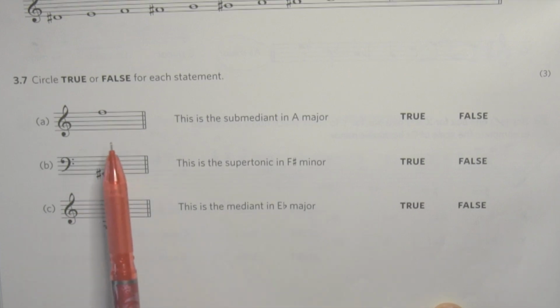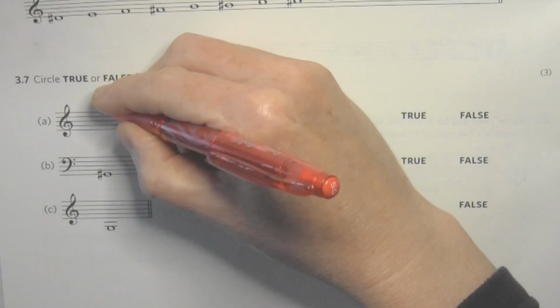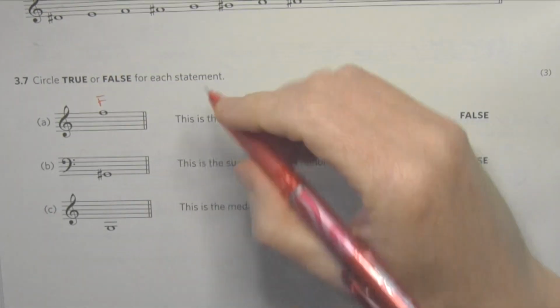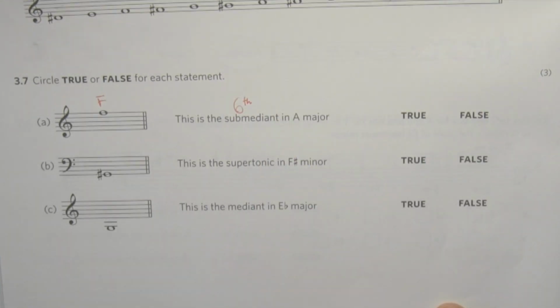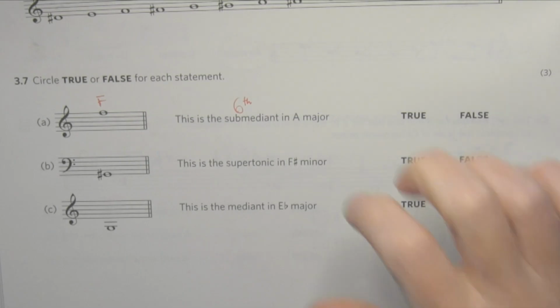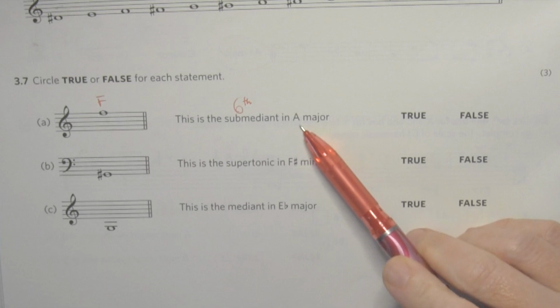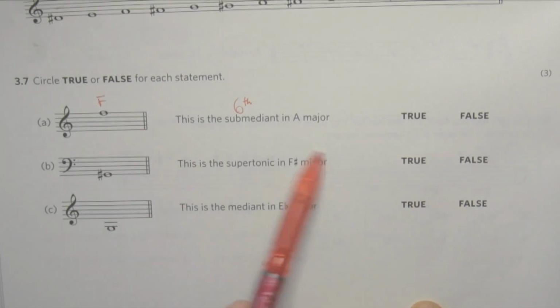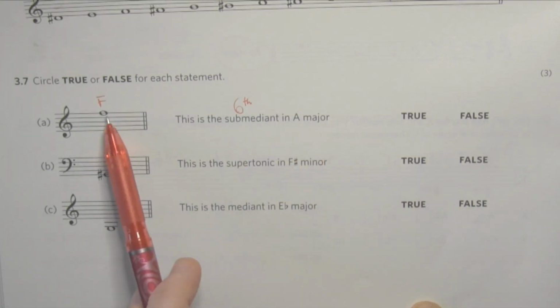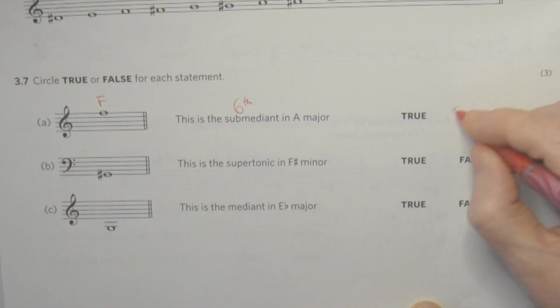This note, which is Fa, is the submedian, so the 6th degree of A major. So A major has 3 sharps, and so first we count La, Si, Do, Re, Mi, Fa. It is the 6th degree, but it's supposed to be sharp because A major has 3 sharps and they include F. So this is false.